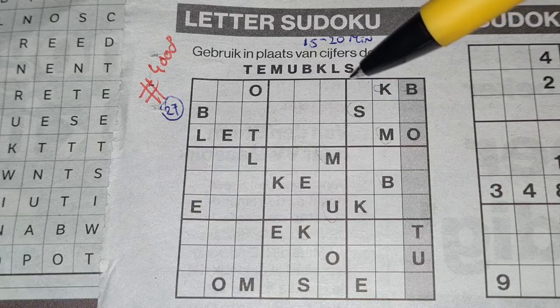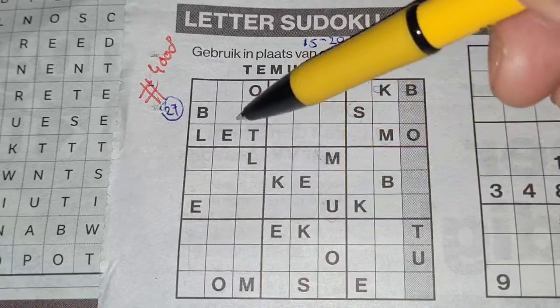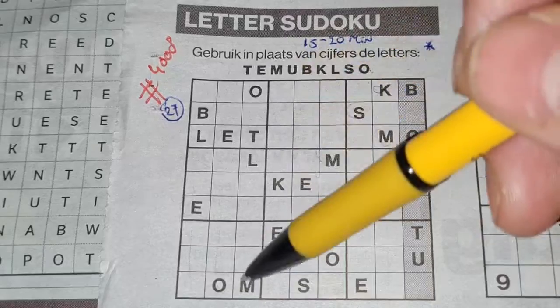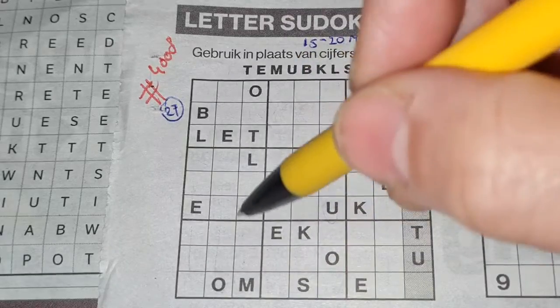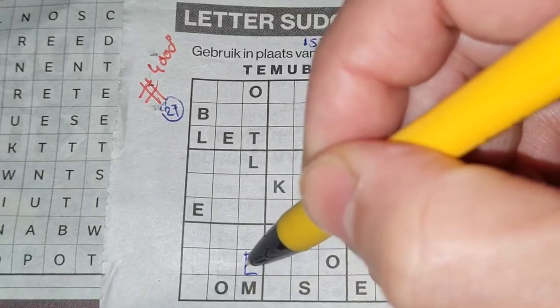Let me see. Which number can I pick? The E in the first column and the E in the second column. So the third column, the only 2 places left for the E should be here or there. You see there an E? No E there. E should be here.